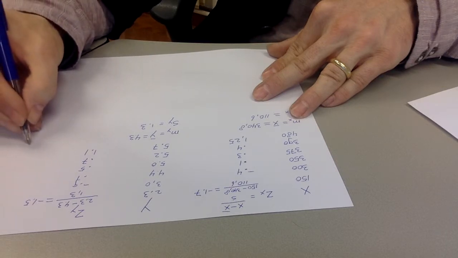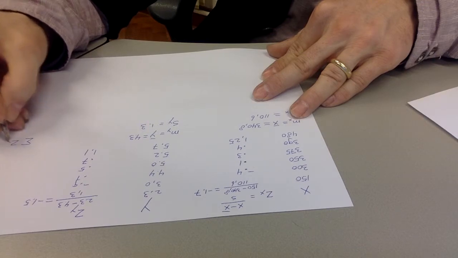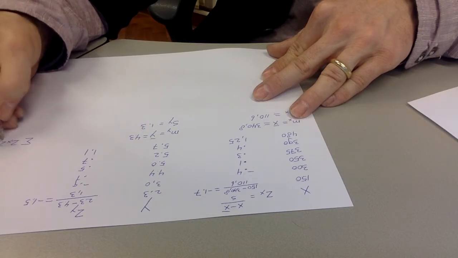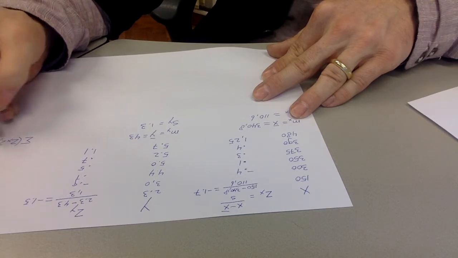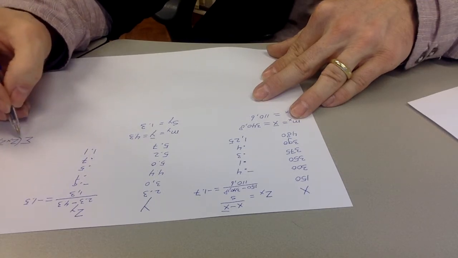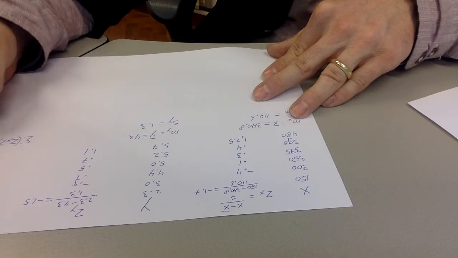Next step would be to sum them all up. Sum of zx times zy. First we multiply, then we sum. That would be 4.7.